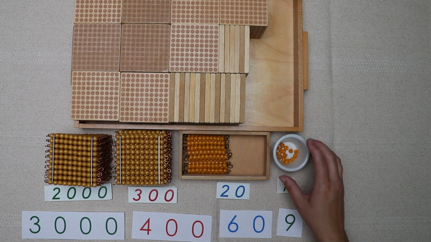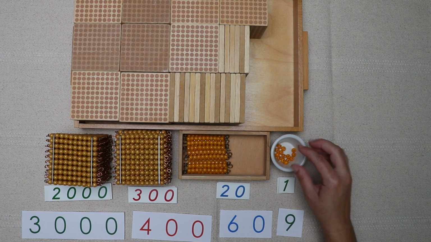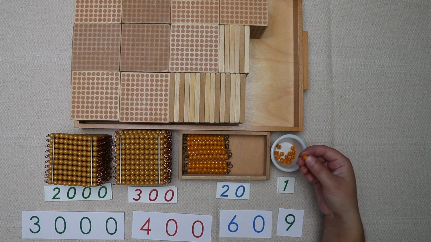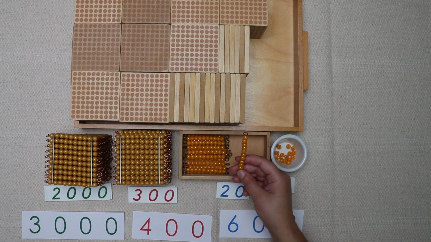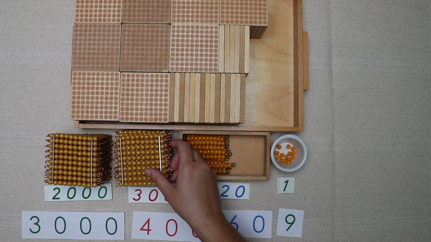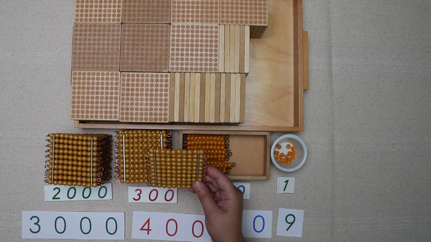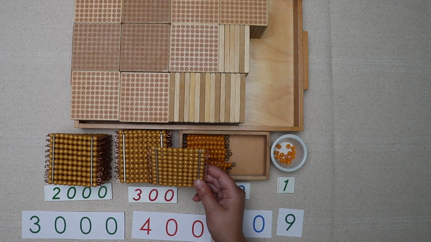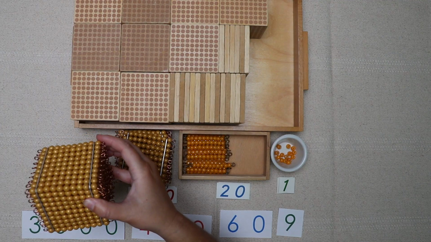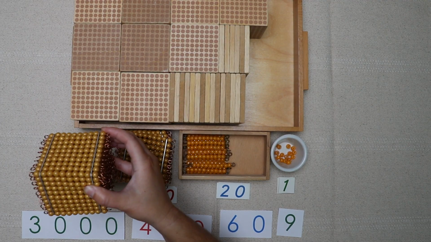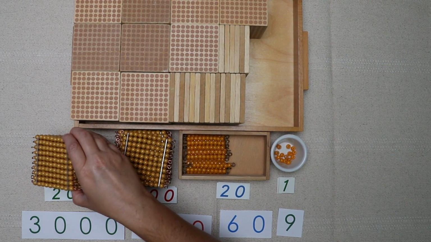This material comes with the actual beads that represent each quantity. We have 1 bead representing 1. We have 10 loose beads grouped together to make 10. The 100 square is 10 groups of 10 together. And the 1000 cube is 10 100s grouped together to make 1000.